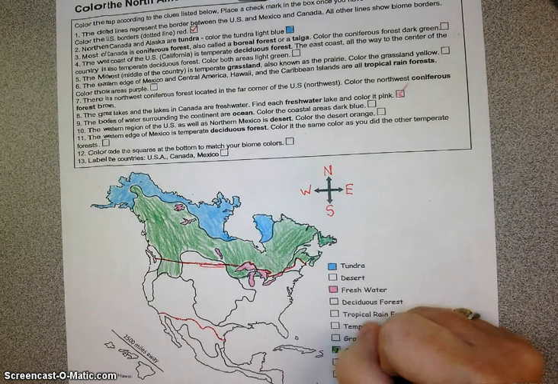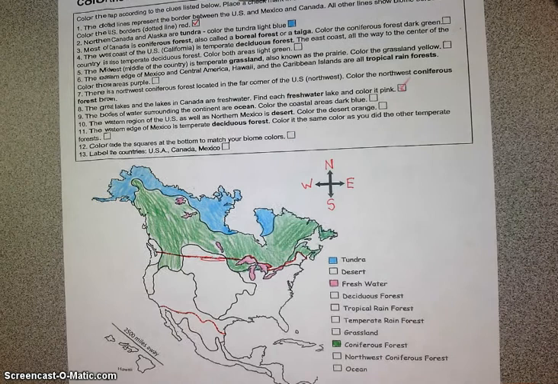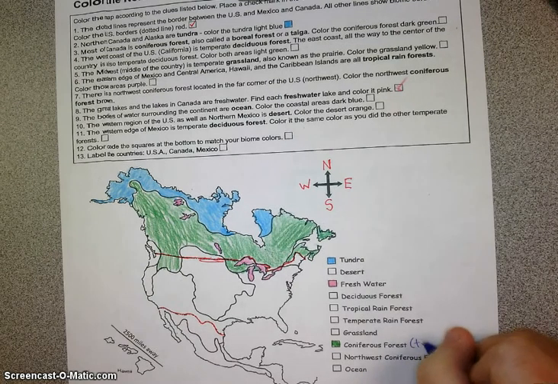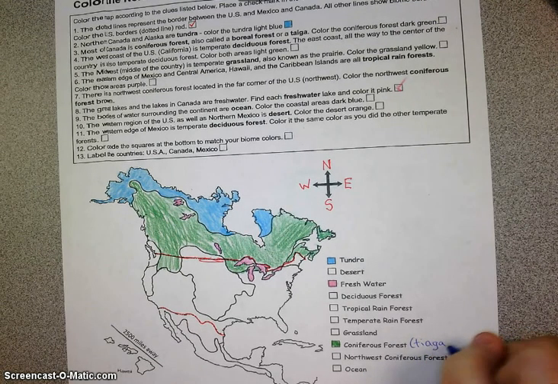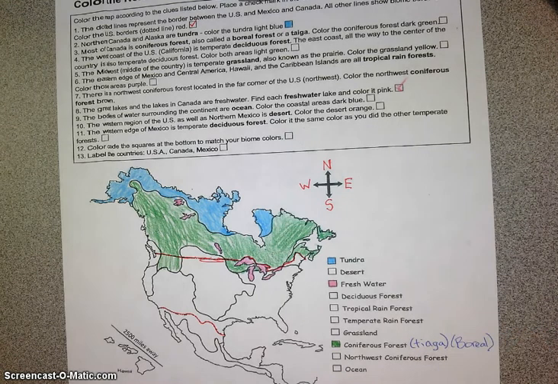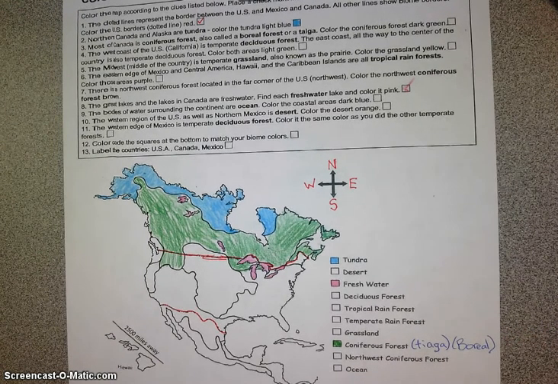So color in coniferous forest. And I want you to know the other names for it, because most often you'll hear it called taiga, and you'll hear it called boreal forest. So those are names for the coniferous forest.